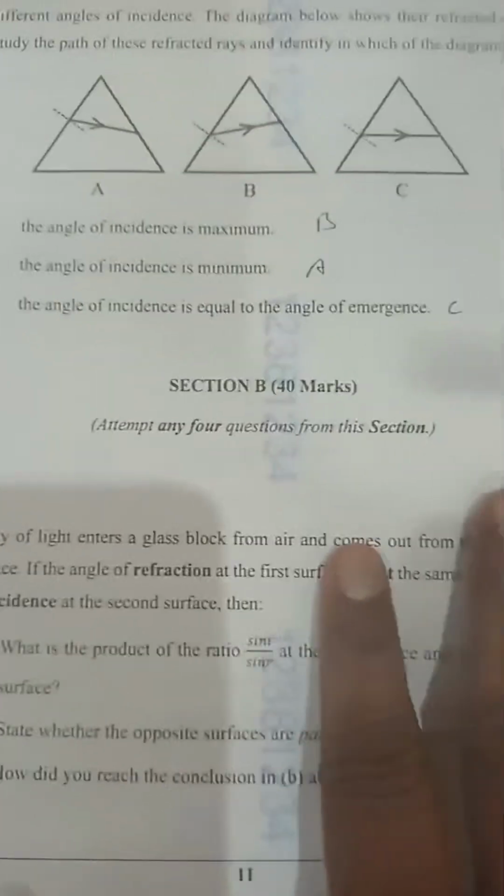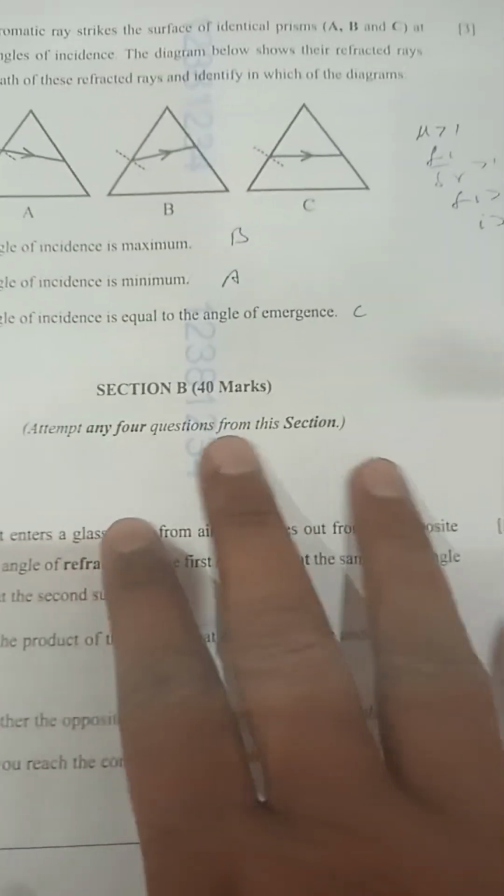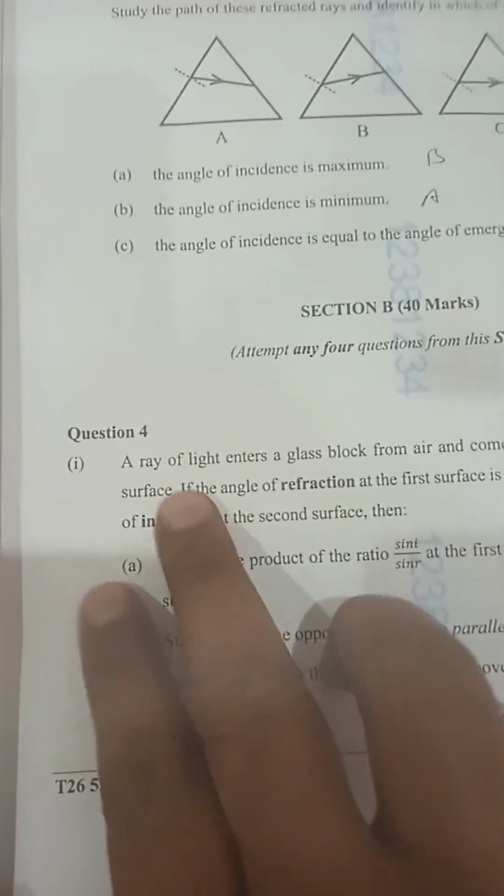See, section B again of 40 marks. From here we have to attempt any 4 questions. Okay, so question number 4, first part of question number 4.